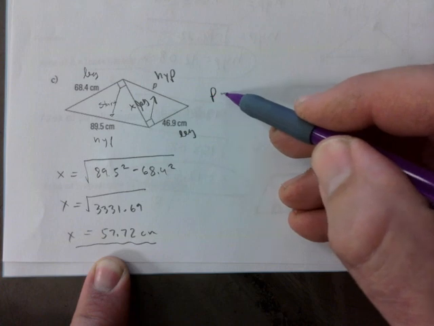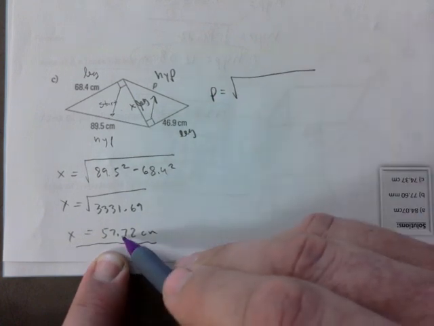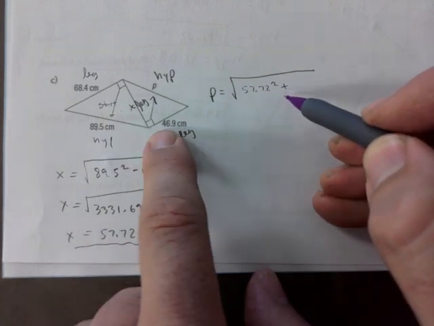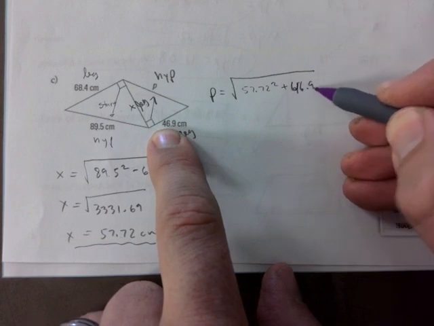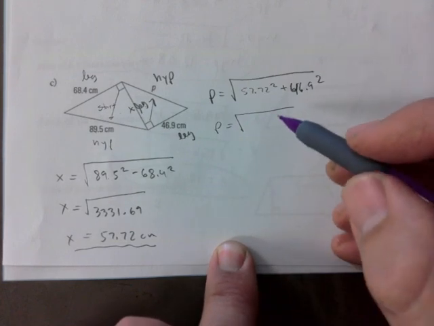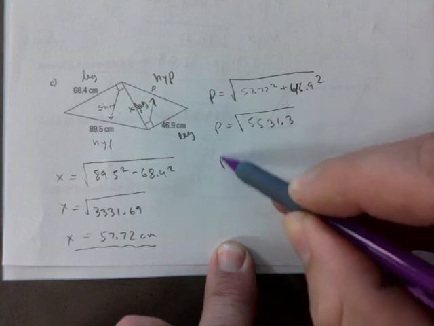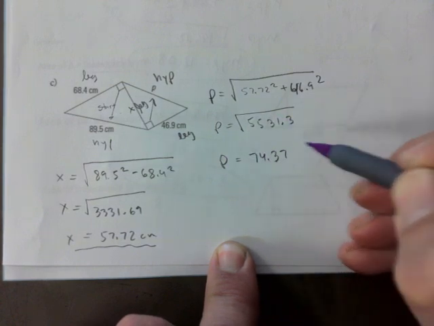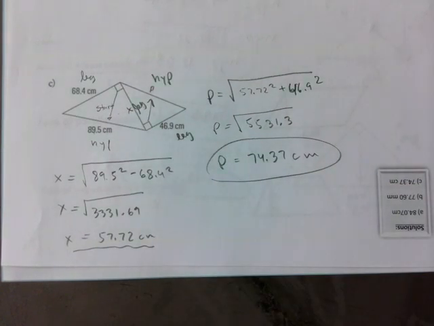So to find P, which is the hypotenuse, you just take this leg, 57.72, square it, add the other leg, 46.9. If you do that, you get 5531.3. Rooting that gives you 74.37 centimeters. This is the ultimate answer.